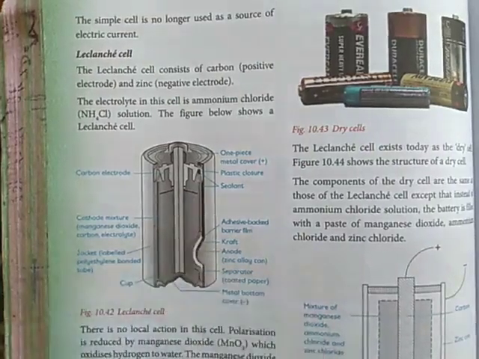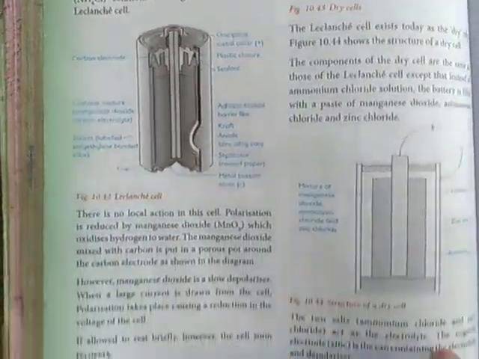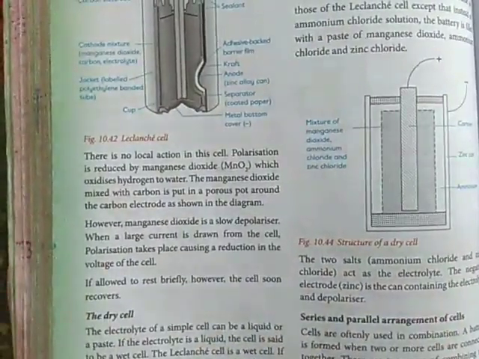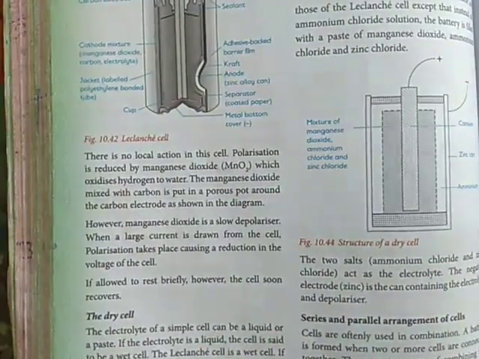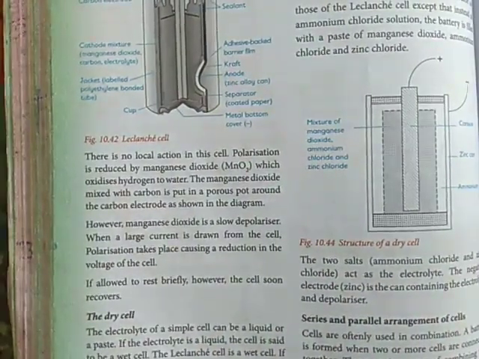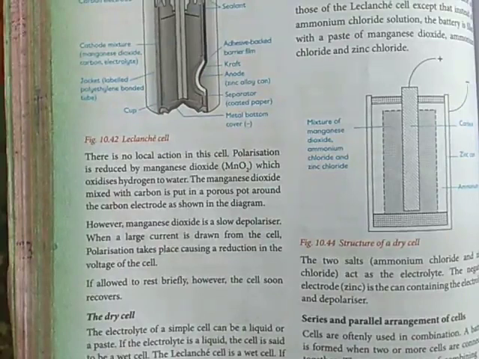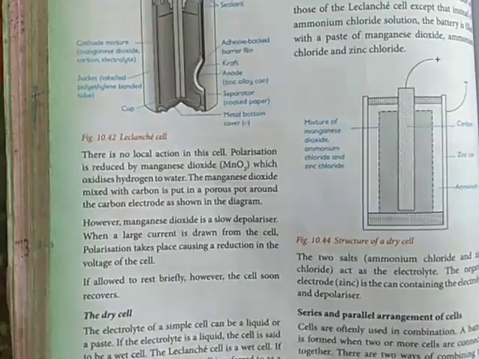Here, these are some few diagrams which can appear sometimes in the exams. The two salts, ammonium chloride and zinc chloride, act as electrolyte. The negative electrode, zinc, can contain the electrolyte.